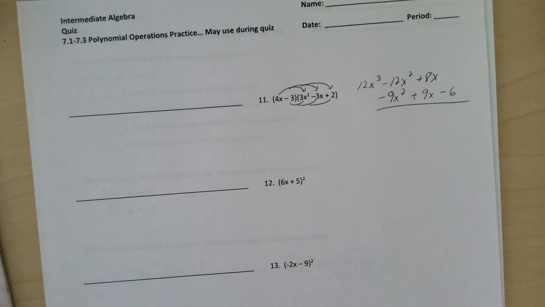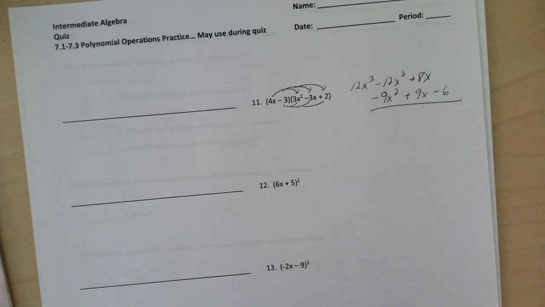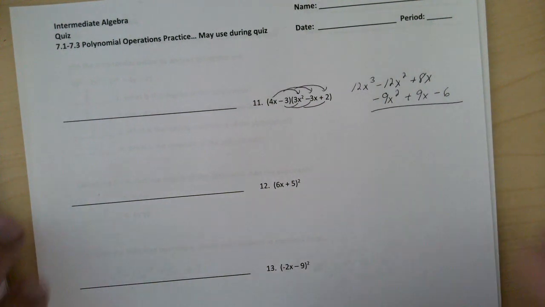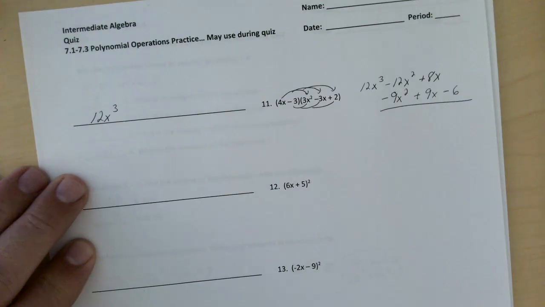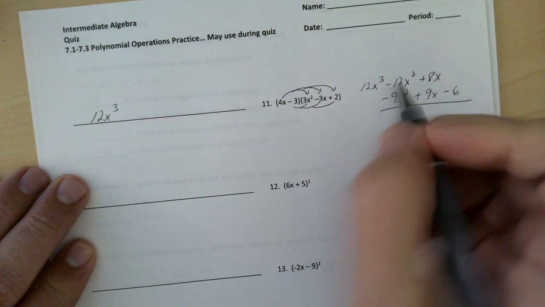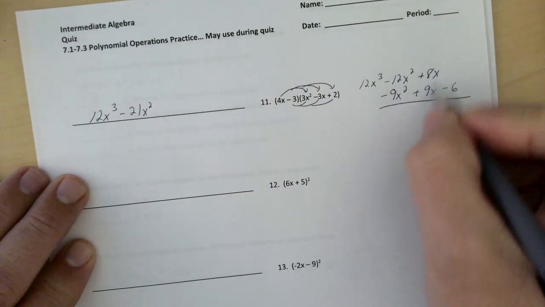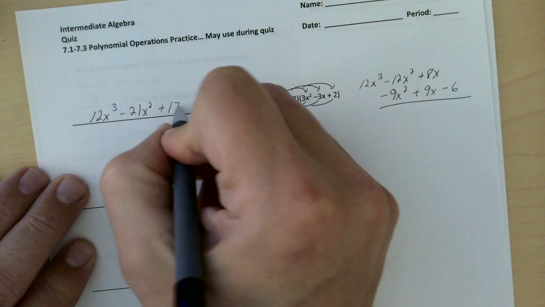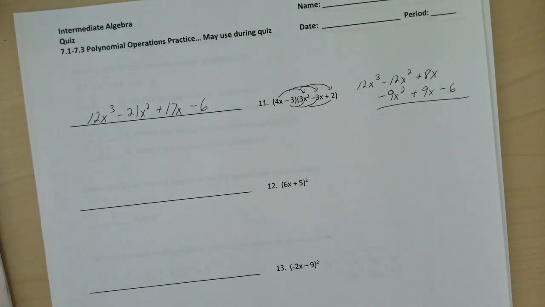Okay, so then simplify this. So I actually have 6 terms, but I can simplify it down to 4 terms. So the 12x cubed is going to stay 12x cubed, but then this right here is going to become a negative 21x squared. This right here is going to be a 17x, and then finally a minus 6. Okay, so that's probably going to be one of the more challenging, a binomial times a trinomial. Just keep yourself organized and you'll get the correct answer.